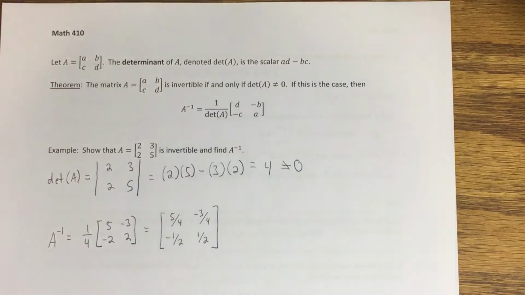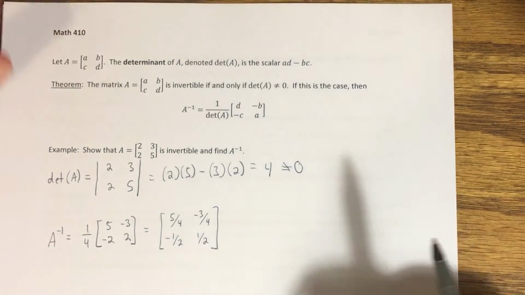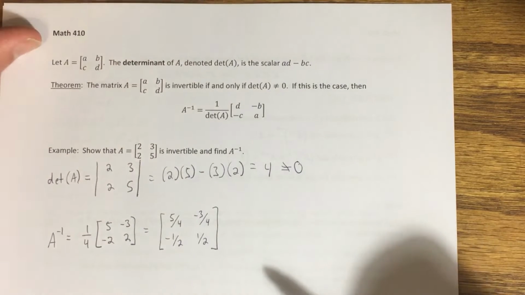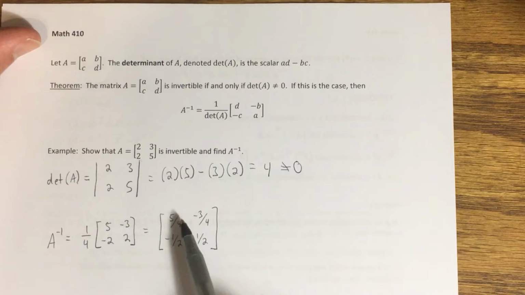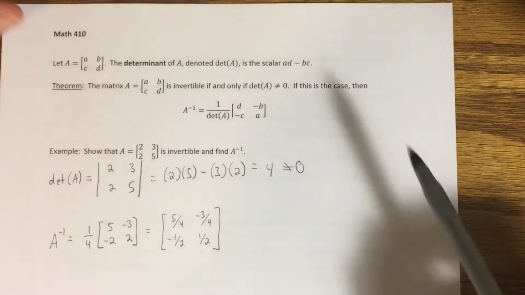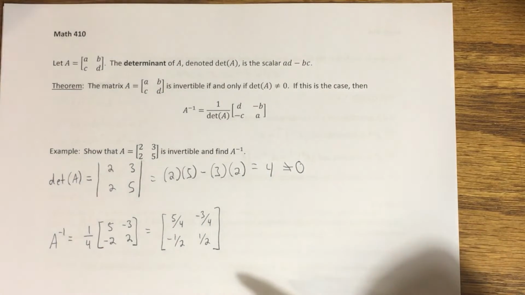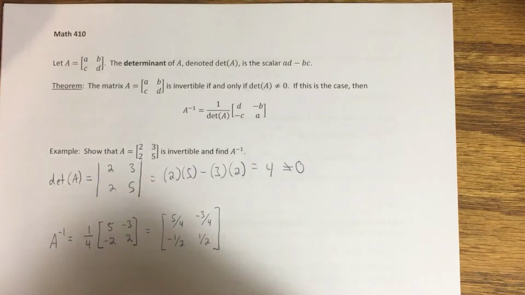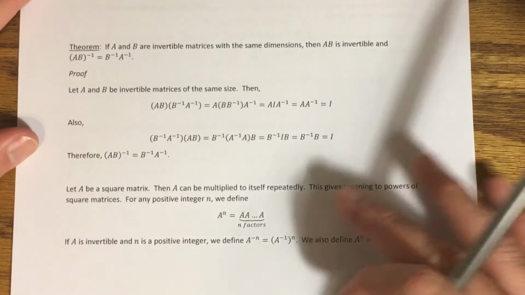All right, so here's the example we left off on in the last video. It may be worth, just to convince yourself that we've done what we set out to do, to take the original matrix A and multiply it on the left and on the right by this matrix that we found, to show that in both cases you end up with the identity matrix. I'm not going to do that here, but it's a good exercise just to help yourself be convinced that what we did worked. But now we're going to go ahead and move on to this theorem.